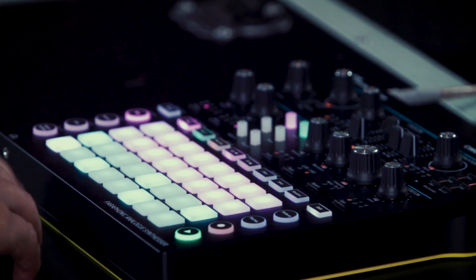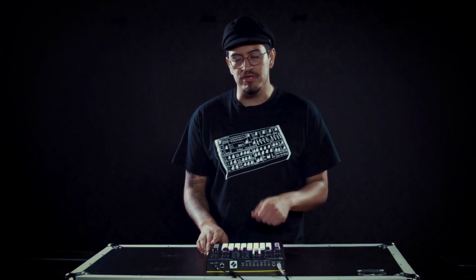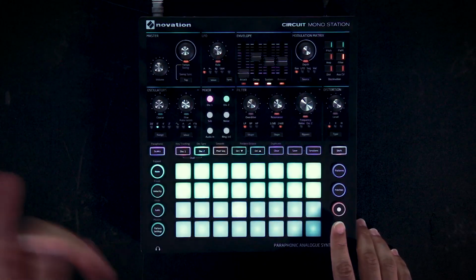Right now, I have a simple sequence going on oscillator 1. What makes Circuit Mono Station really unique is the ability to then sequence oscillator 2 separately from oscillator 1. So if I press play and play some notes on oscillator 2, you'll hear them overlaid with oscillator 1.